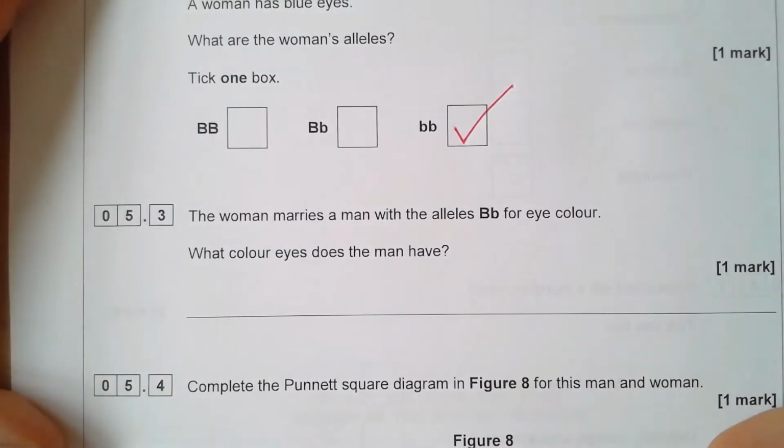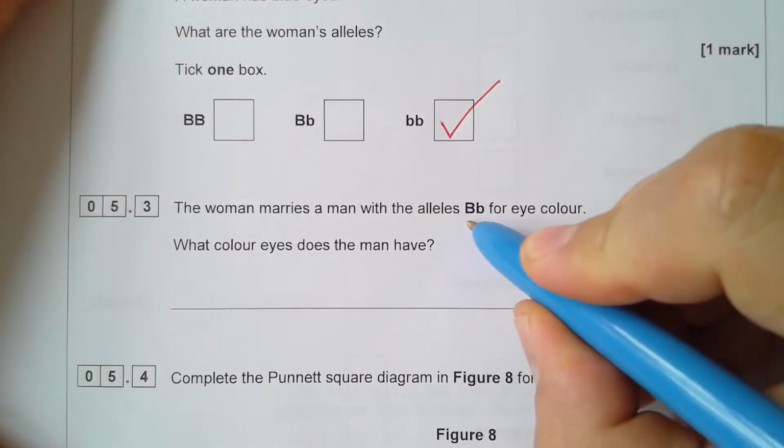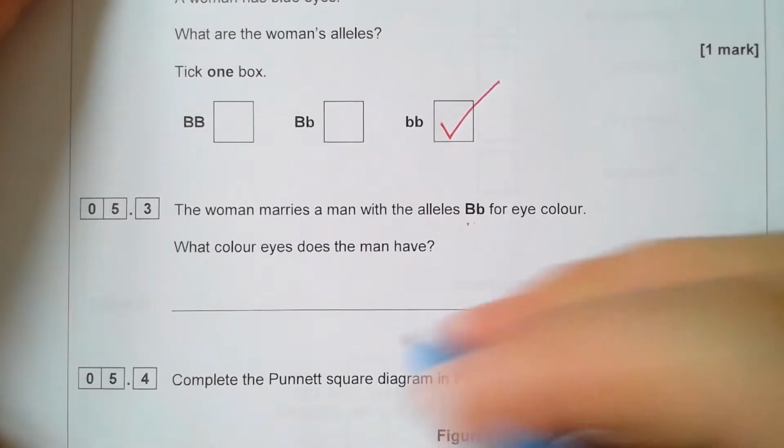A woman marries a man with the alleles BB for eye colour. He's got at least 1 dominant allele present, so he's going to have brown eyes.